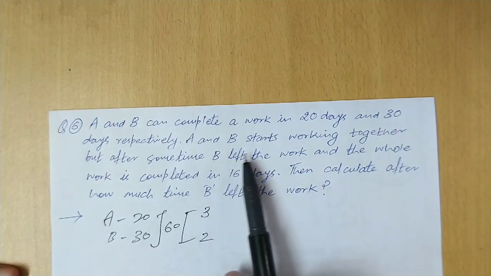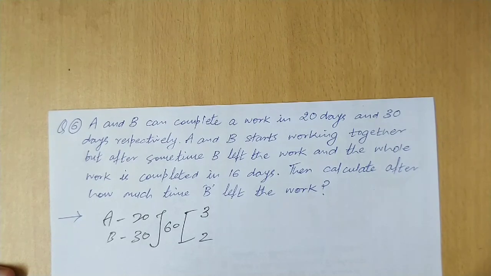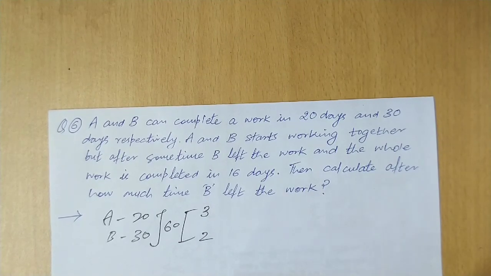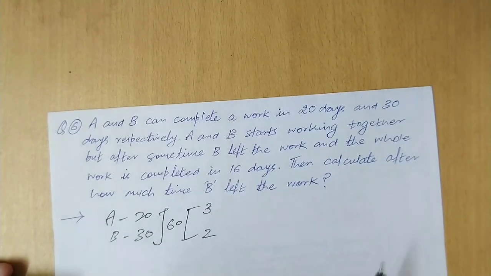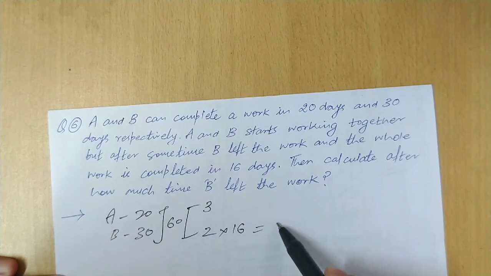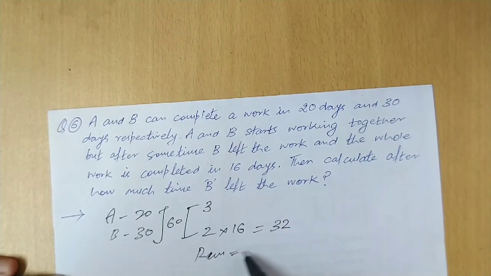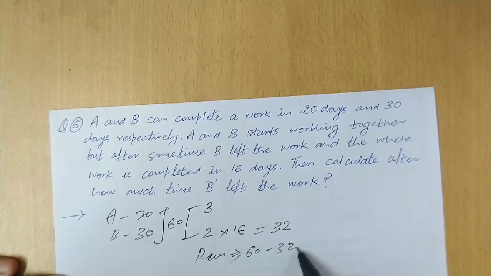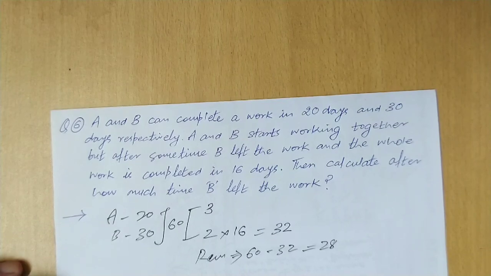So in our question, A and B start working together, but after some time B left the work, and the whole work is completed in 16 days. Then calculate after how much time B left the work. So B works from beginning till end. Efficiency of B is 2. So if he works for 16 days, he will be completing 32 units of work out of 60. Our remaining work is how much? 60 minus 32, which is 28.